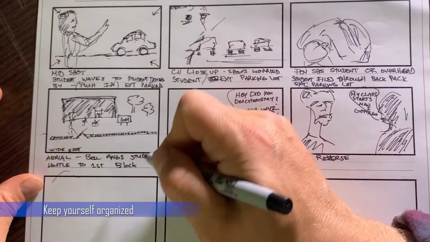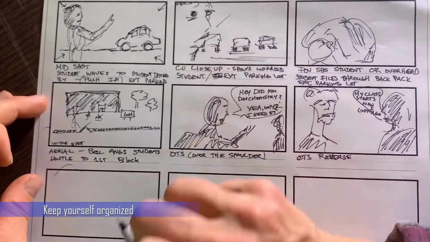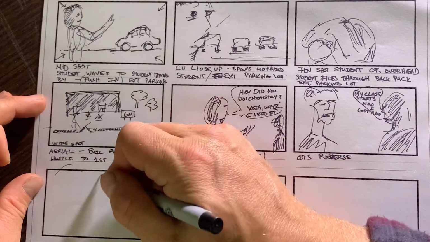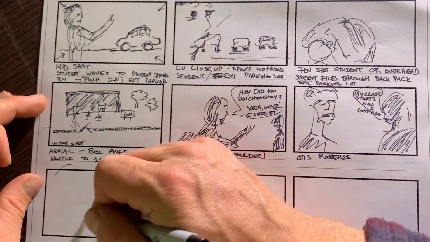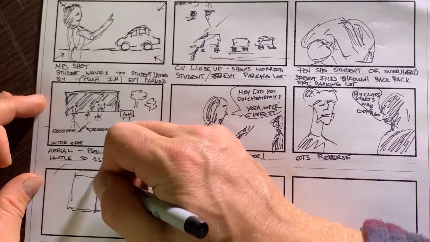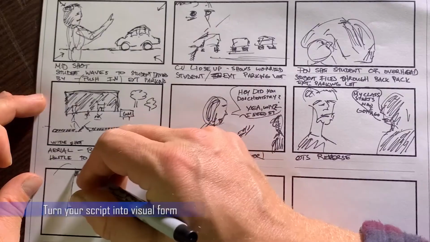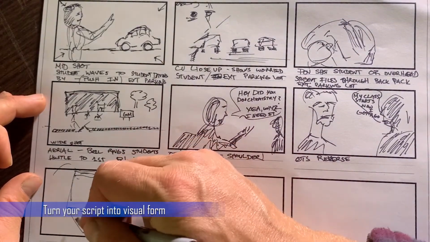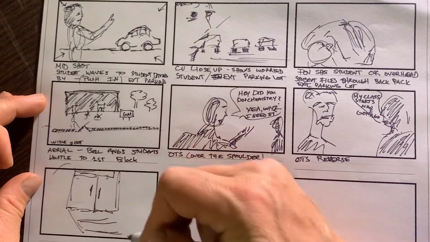Although it takes more time to make a storyboard, it's going to save you time and money in the long run. In brief, I want you guys to be able to keep your storyboard very rough. This isn't supposed to be a work of art. Sketching out your frames, a process known as scamping, is where you turn the script from something that's written into a visual form.